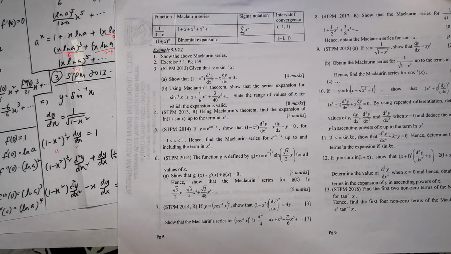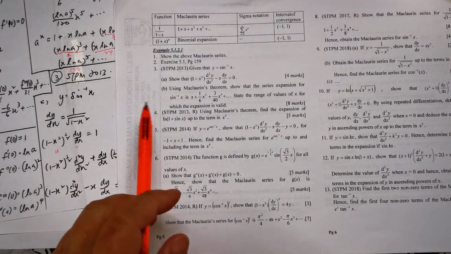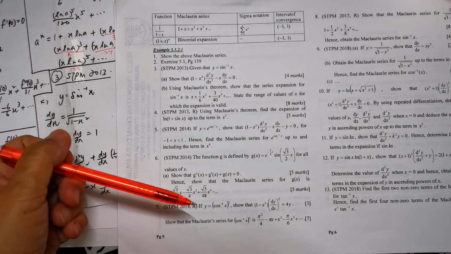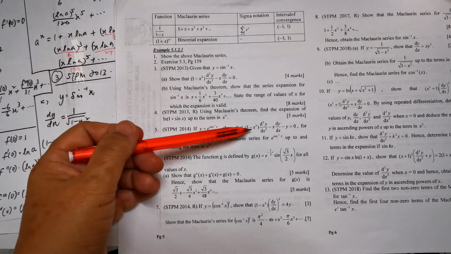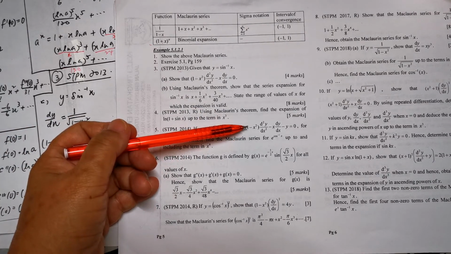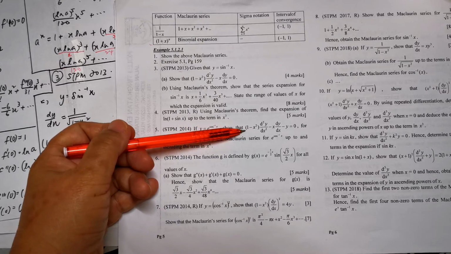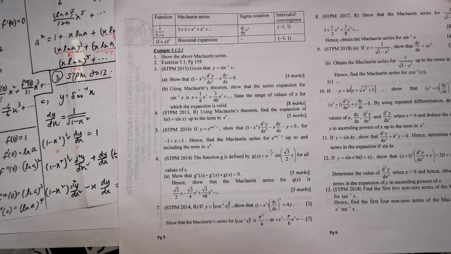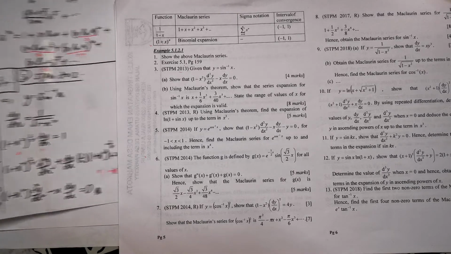I'm only going to discuss STPM 2013. For the other questions, the difficult part I have already explained, so you can go back and refer to your second chapter notes. Then you can continue as usual, just that you have to do further derivatives only. Let's see STPM 2013.